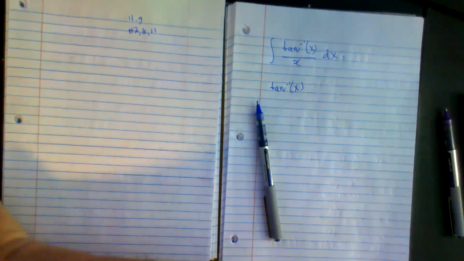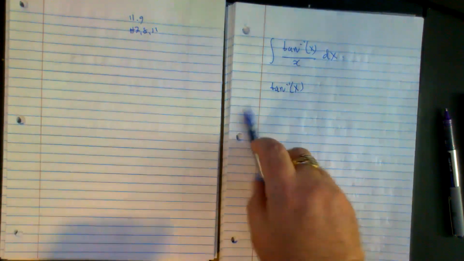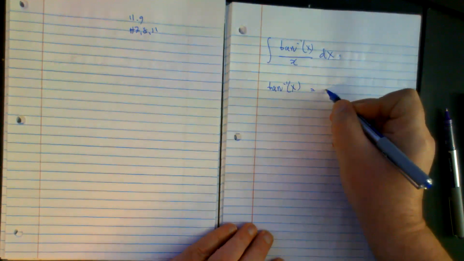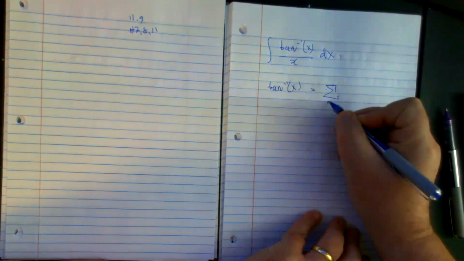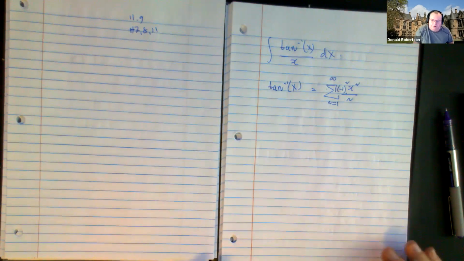It is negative 1 to the n times x to the 2n over n, sigma notation, n equals 1 to infinity. Right, so it's an alternating series.